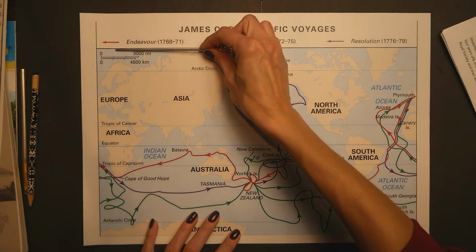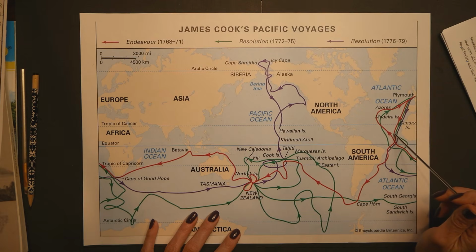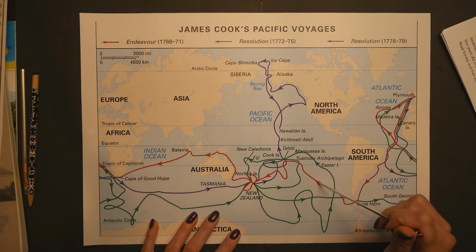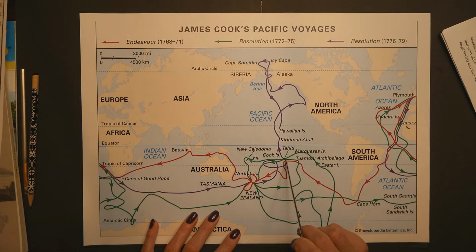But when he started his journey here in England, his task was actually an astronomical task. What he was supposed to do was go closer to Tahiti and observe here in Tahiti an astronomical event when Venus crosses the sun disk.